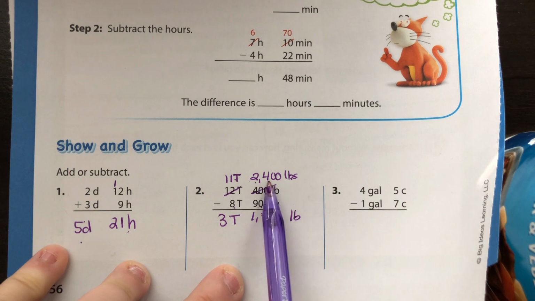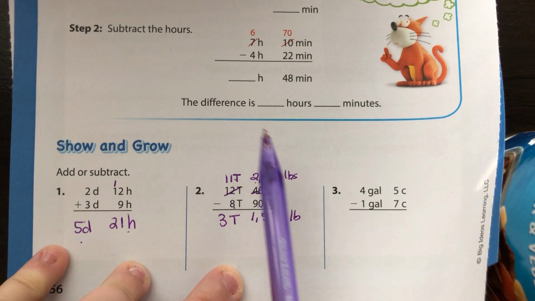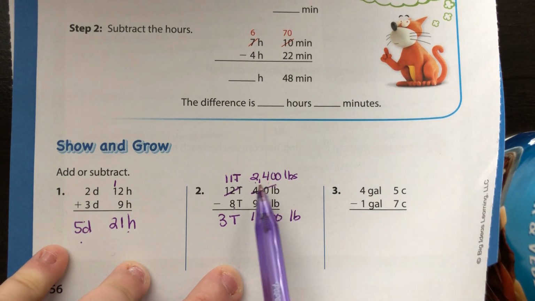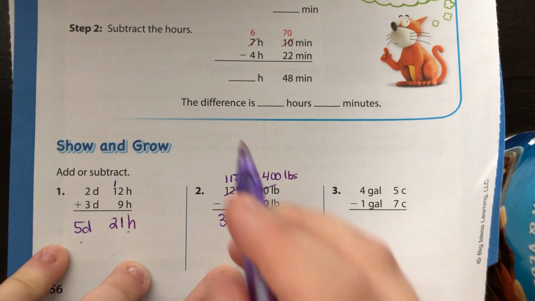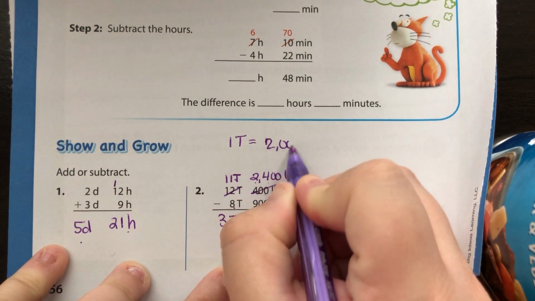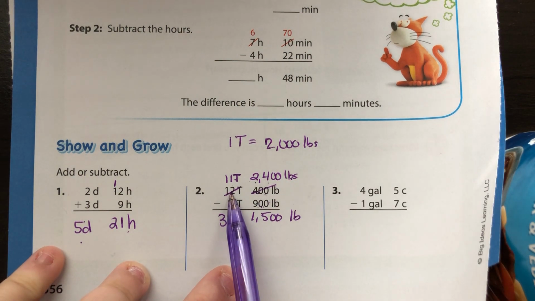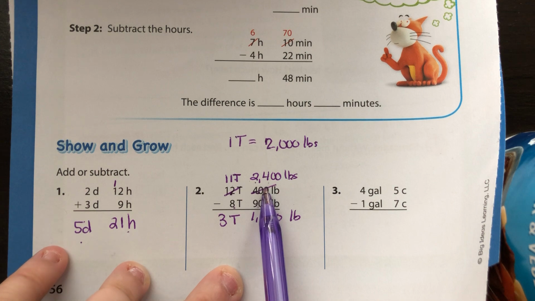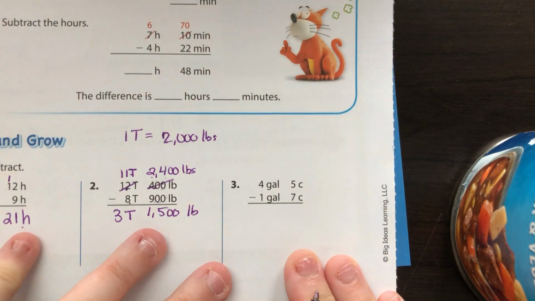So to review, I borrowed 1 ton from here and turned it into 2,000 pounds and added it to the already existing 400 pounds. The reason I did that is because 1 ton we know equals 2,000 pounds. So when I took a ton out, I had to add those pounds to this side. So it's like regrouping. It's exactly like regrouping. So we're going to look over here right now.